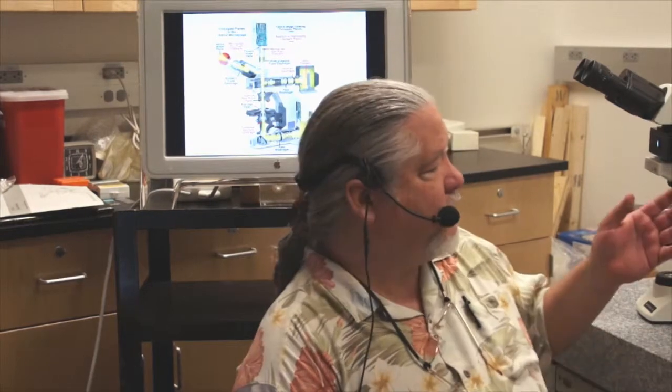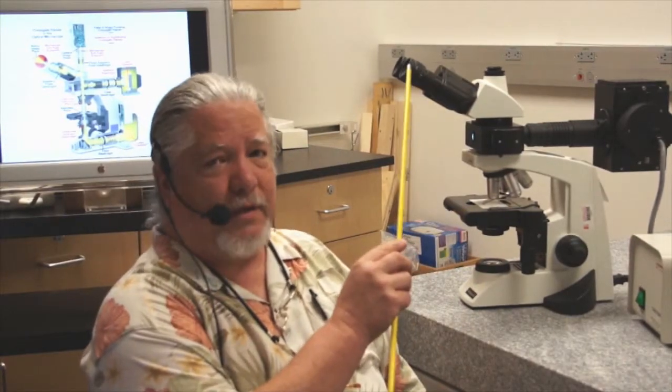Now, you're probably familiar with dissecting microscopes, which you've used in some of your labs to dissect organisms or other things. That's a very low power magnification instrument, and this is a different instrument. This is called a compound microscope. The reason it is called a compound microscope is because to get the resultant magnification out of the instrument, you multiply the magnification of the objective lens times the magnification of the eyepiece lens.